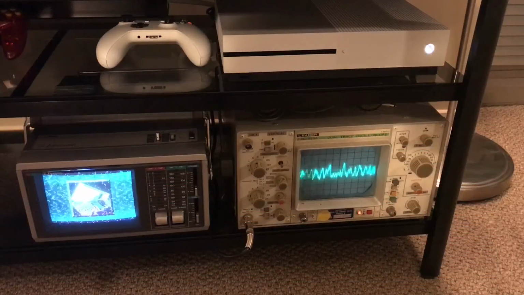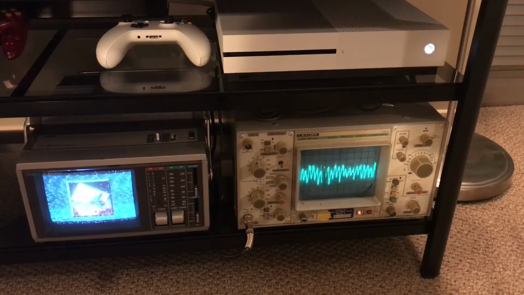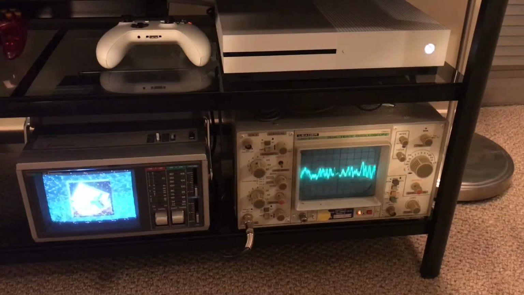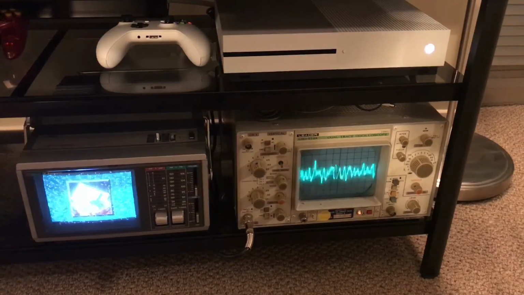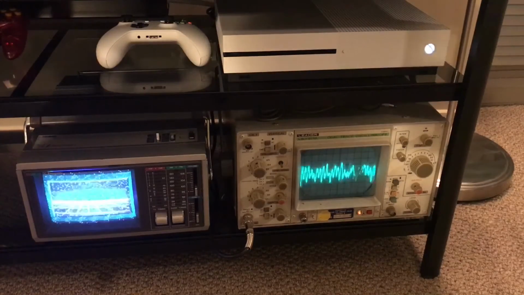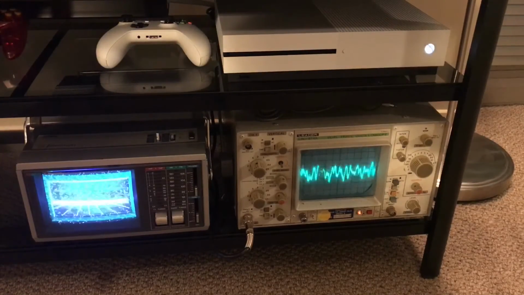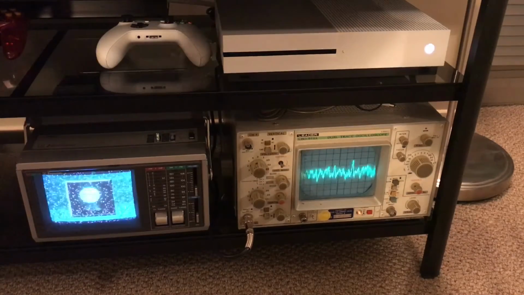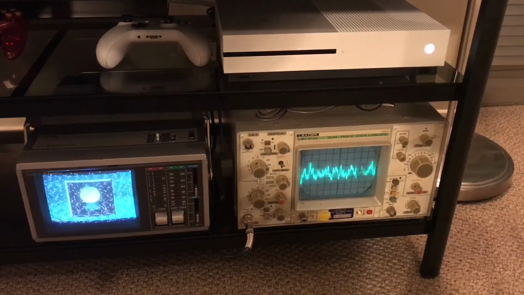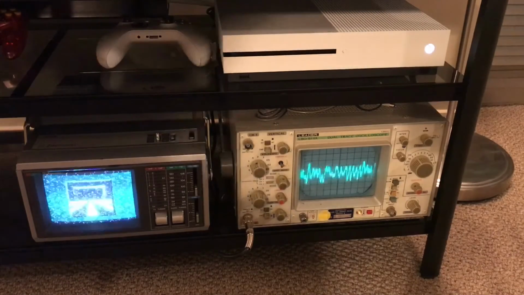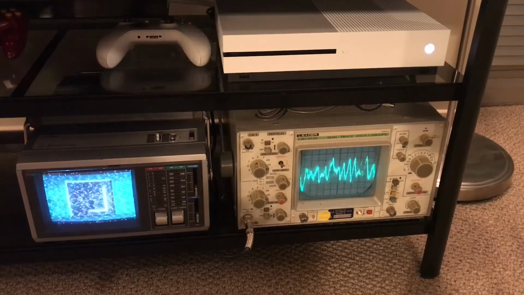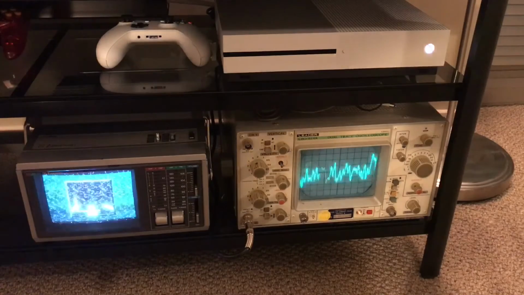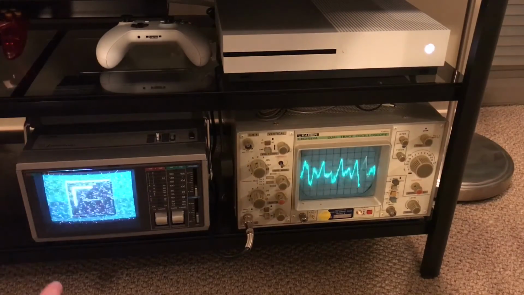So here at the bottom of my entertainment center, we have a nice late 1970s vintage portable CRT TV. And next to it, we have an oscilloscope. A Raspberry Pi 3 is powering all of this, and it's sending composite video out to an RF modulator, which then sends it to this TV.